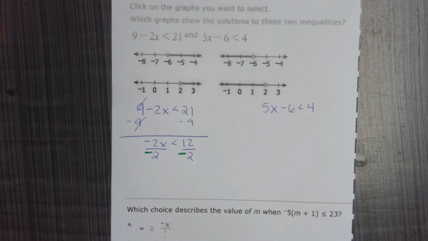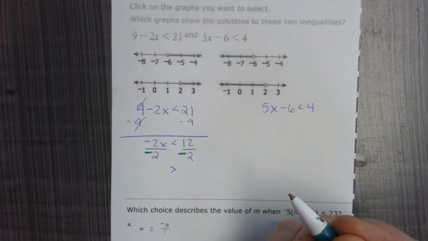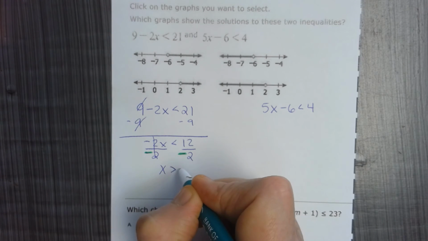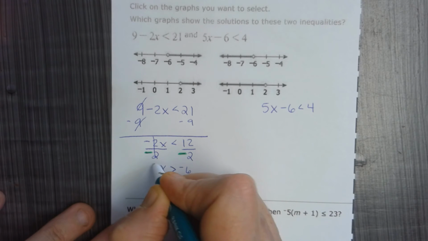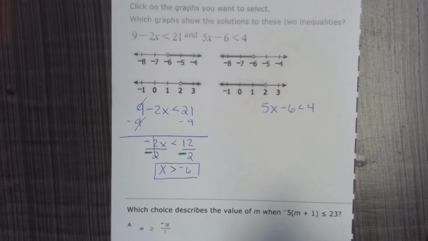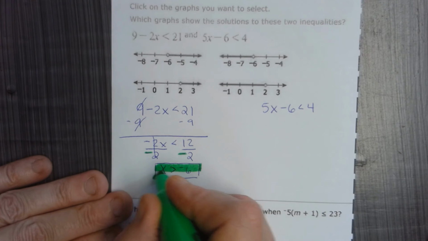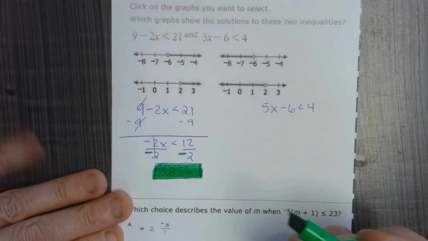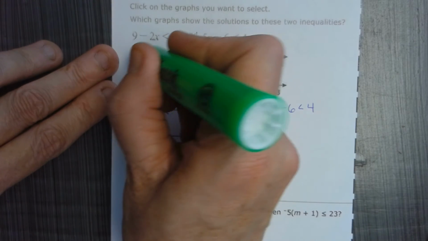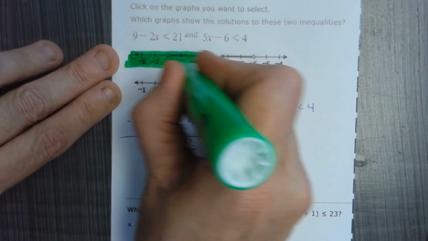When we divide both sides by a negative number, the inequality sign switches direction. 12 divided by -2 is -6. So x is greater than -6. So for x is greater than -6, we needed to select this graph here.